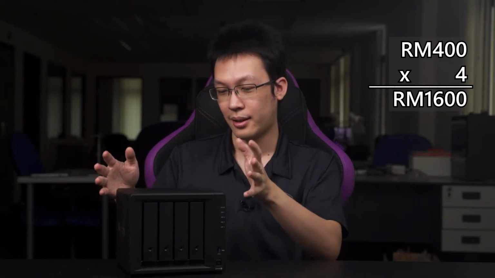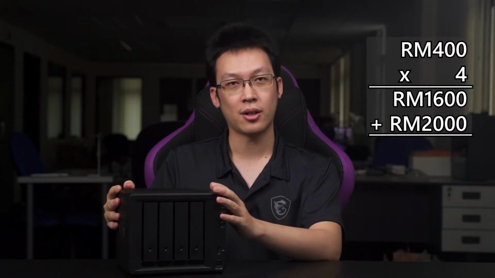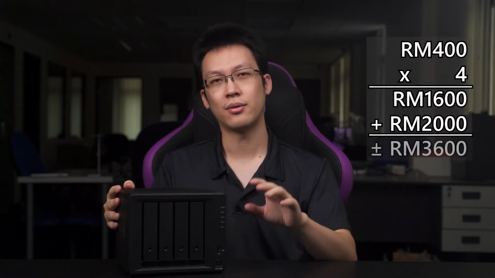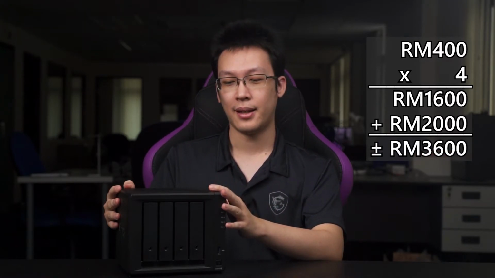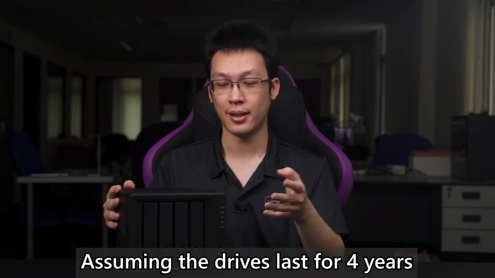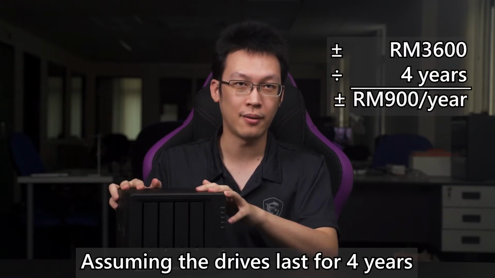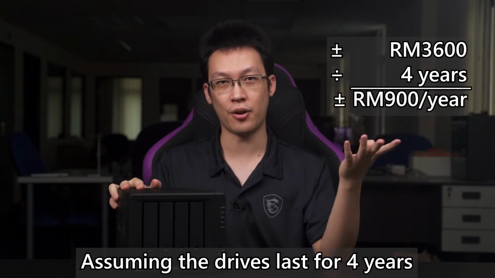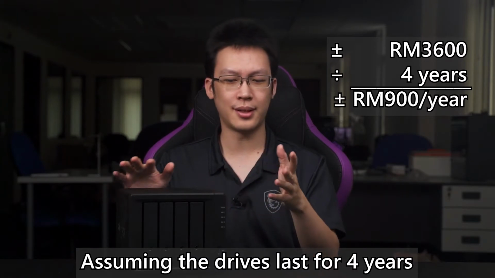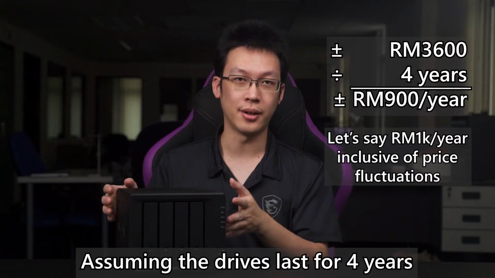The NAS unit itself is another 2,000 ringgit. That means the initial setup cost should be around 3.6k. Let's assume the lifespan of the hard disk is about 4 years. That means I'm expecting to spend 3,600 ringgit across this 4 year time frame, so that puts us at about 1,000 ringgit per year.